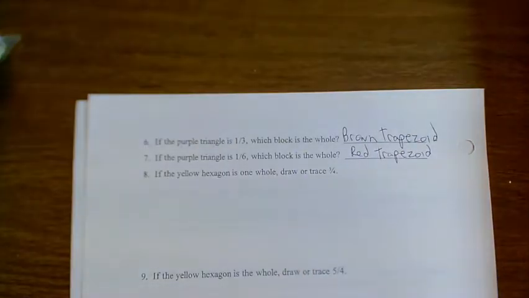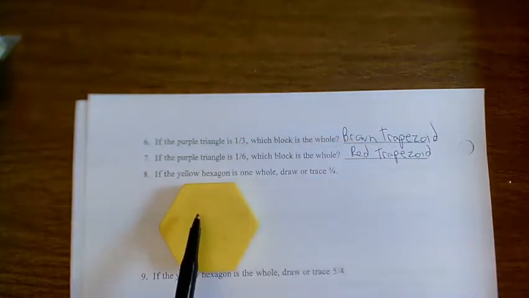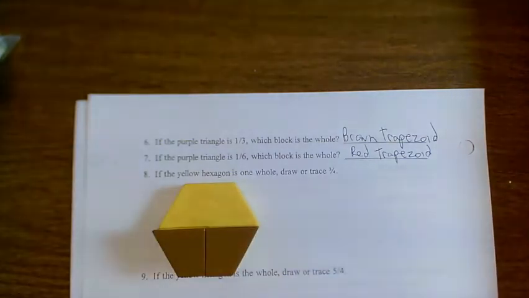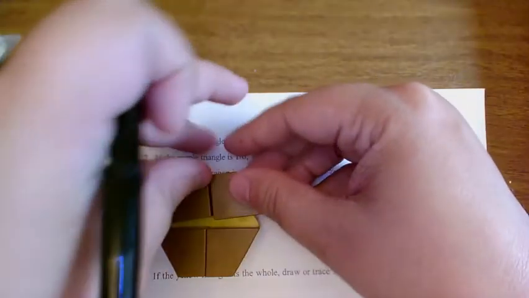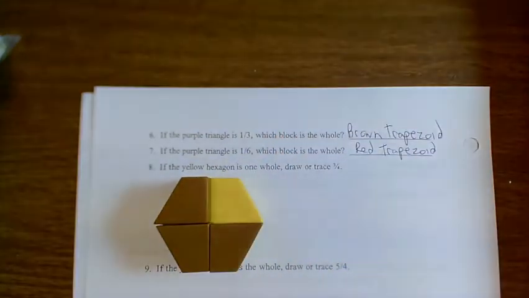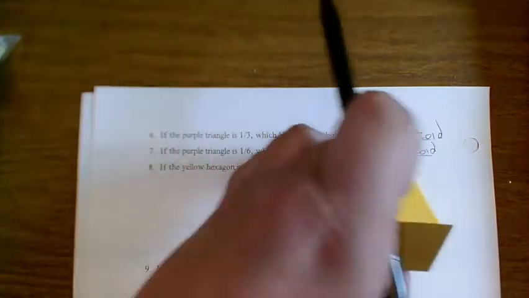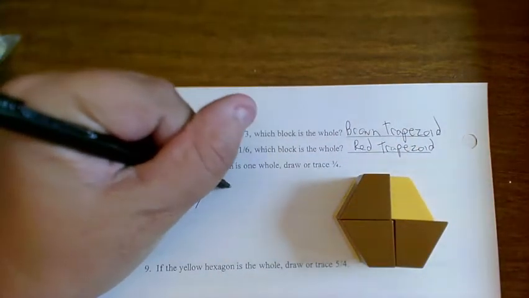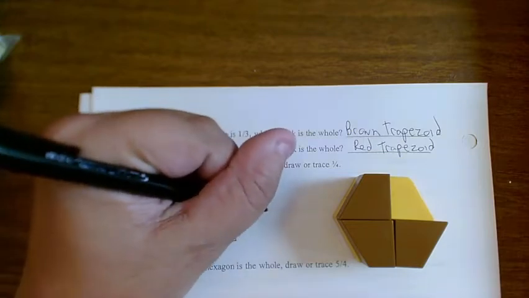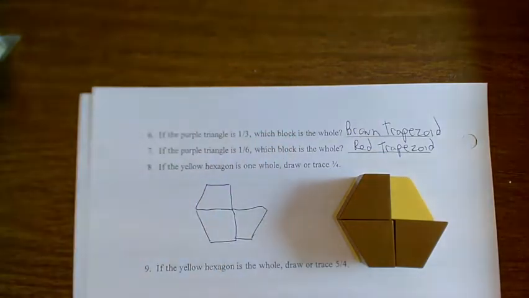All right, then it says if the yellow hexagon is the whole, draw or trace 3/4. So again, what piece would split this into 4 equal parts? That is going to be the brown trapezoid. Okay. So 3/4 would be 3 of those pieces. So your sketch should look something like that. Kind of like this, poorly drawn, but you get the idea.